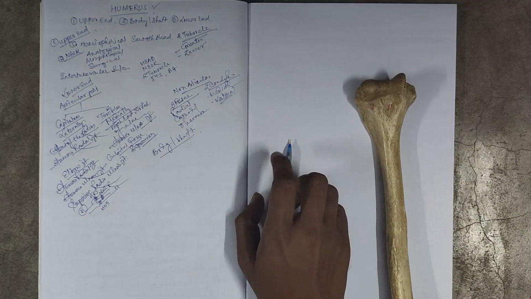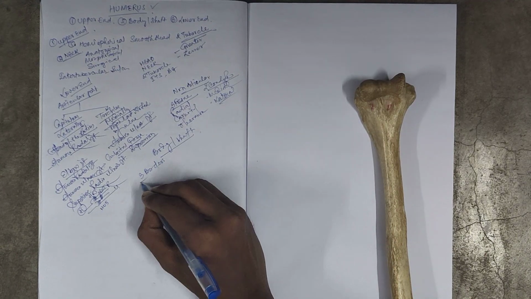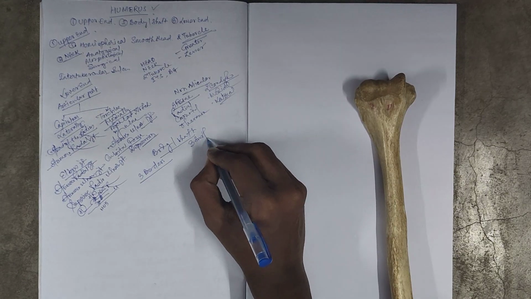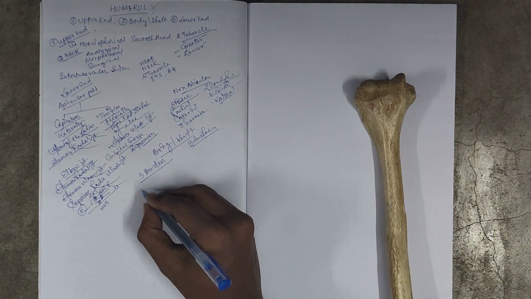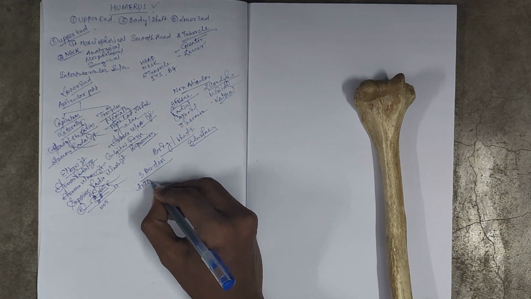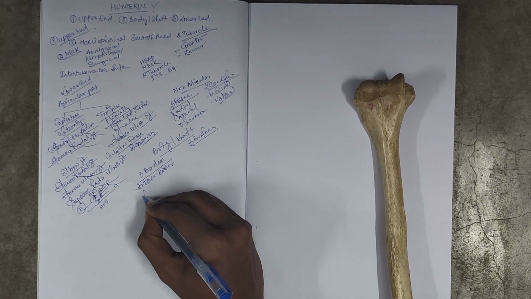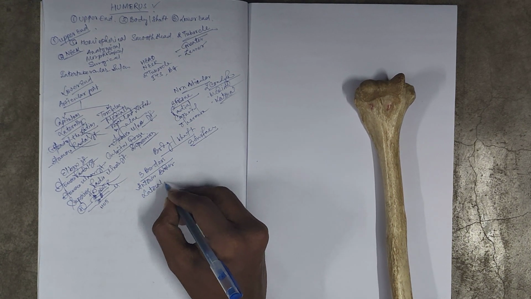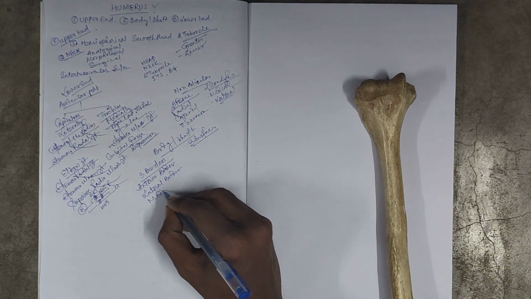And it has three borders and three surfaces. So what are the borders? There is the anterior border, there is the lateral border, and there is the medial border.